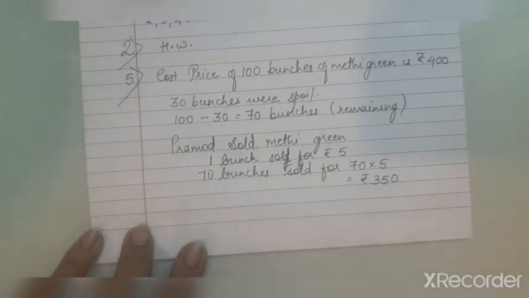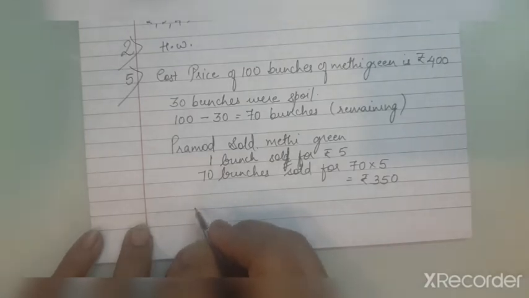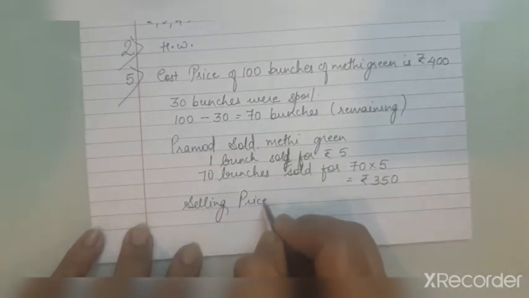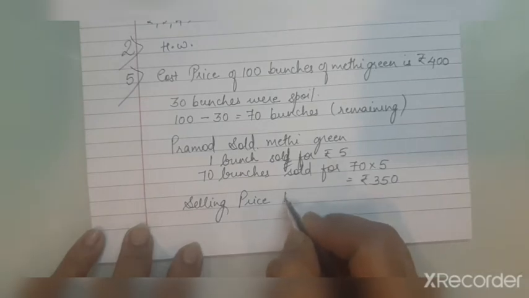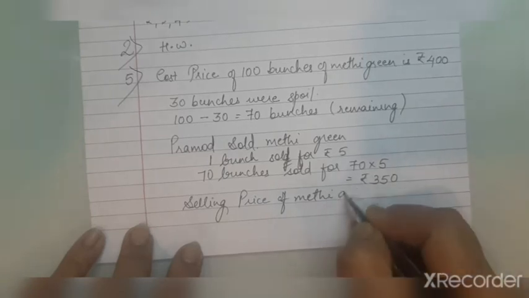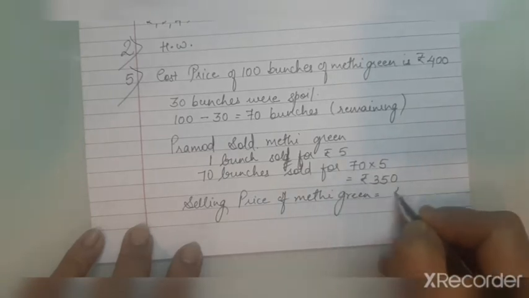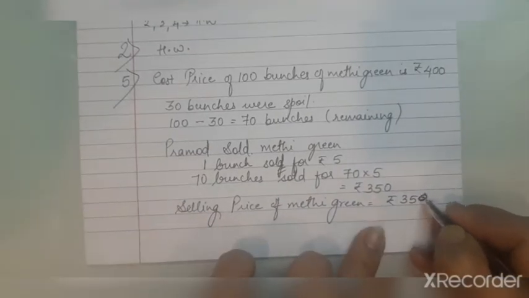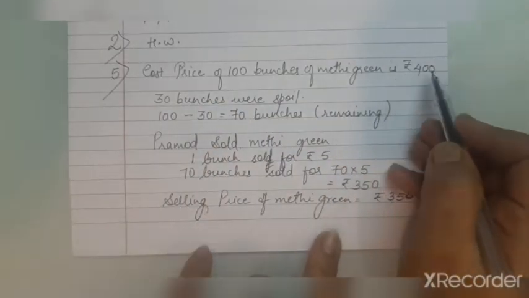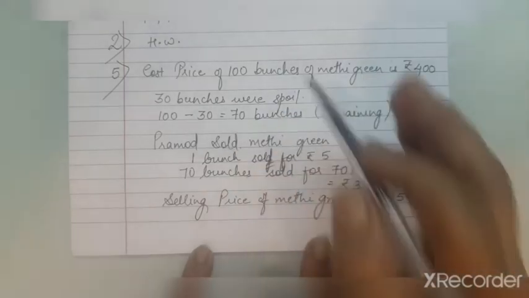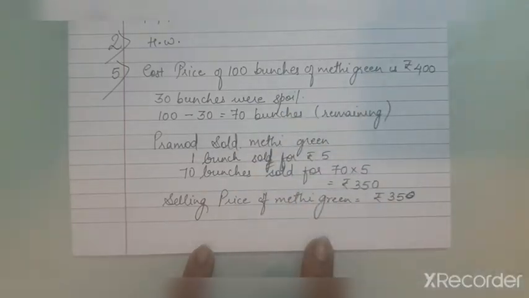Therefore the selling price of methi green is now rupees 350. He bought methi for 400 rupees and he sold methi for 350 rupees. And the reason was that some of the methi greens were spoiled.